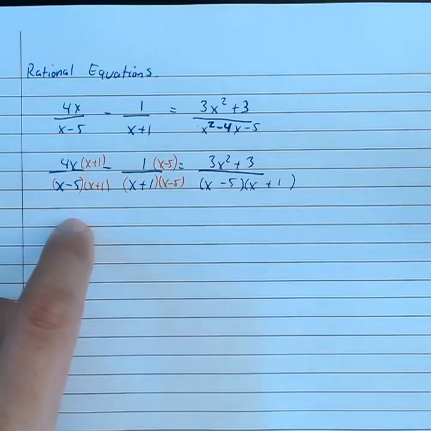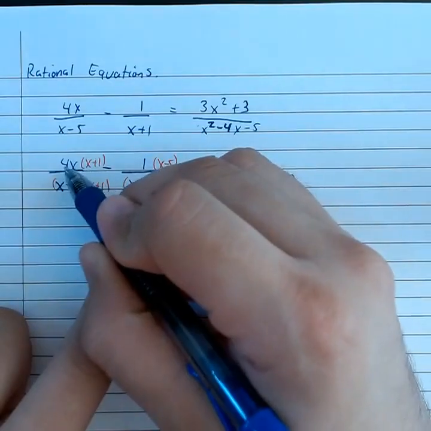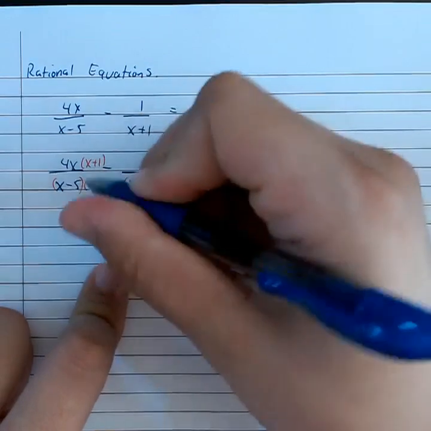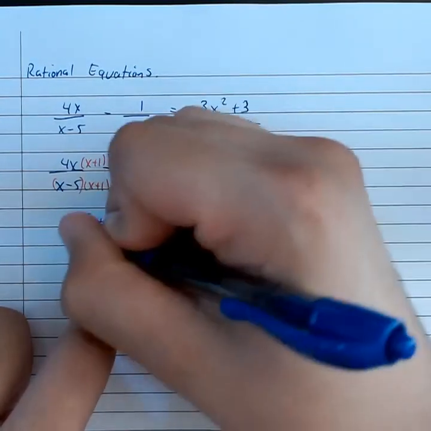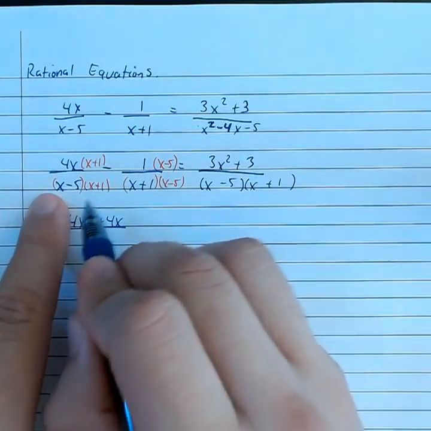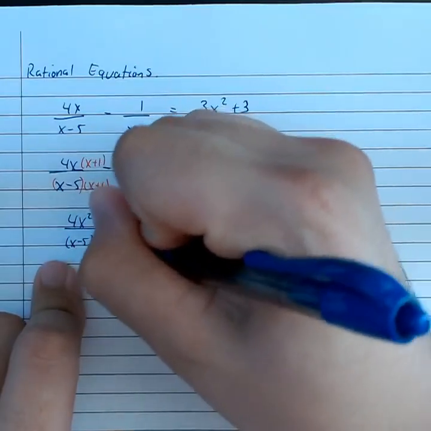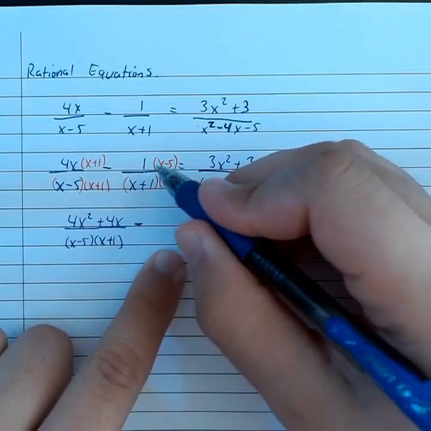Okay, so now I can write this as, well, let me multiply those. 4x times x is going to be 4x squared. 4x times 1 is going to be 4x over that common denominator. I'm not going to worry about multiplying this out, and you'll see why in just a moment. So it's not going to matter. Minus, here I have 1 times x.